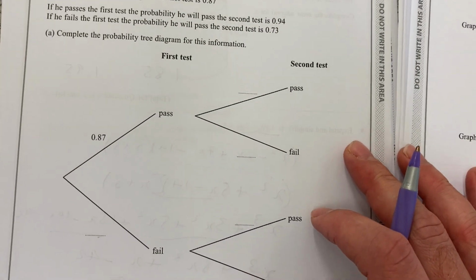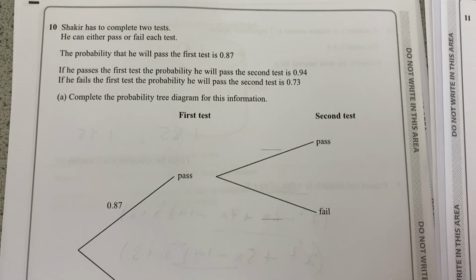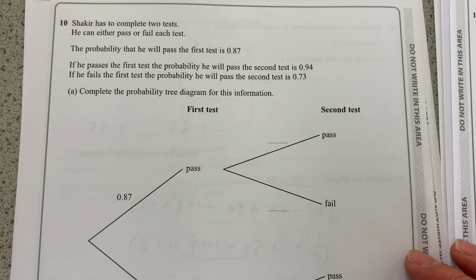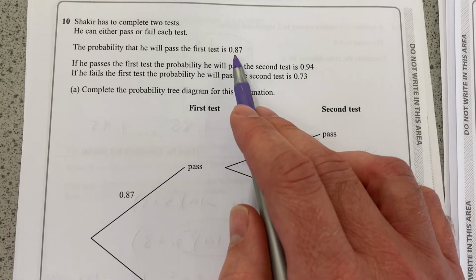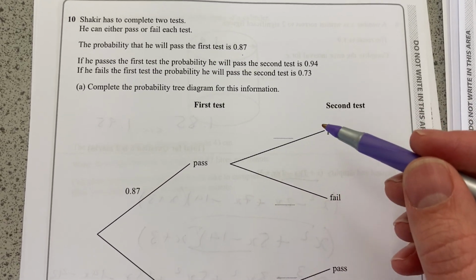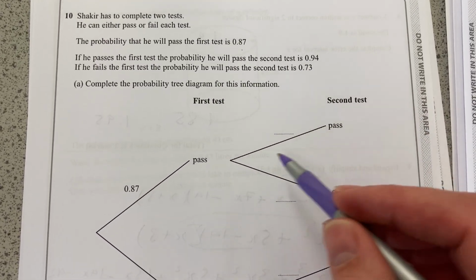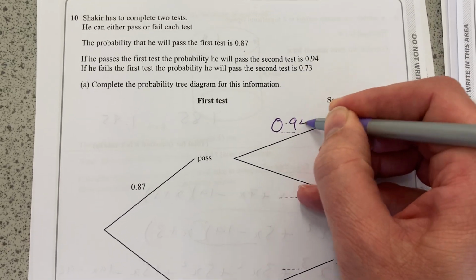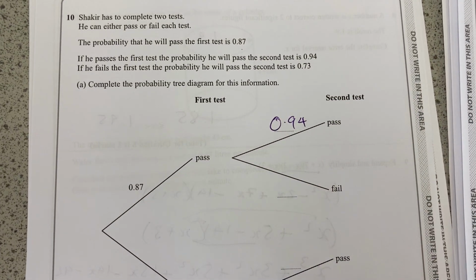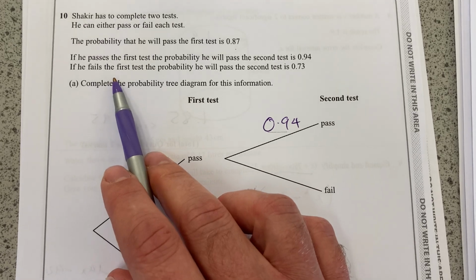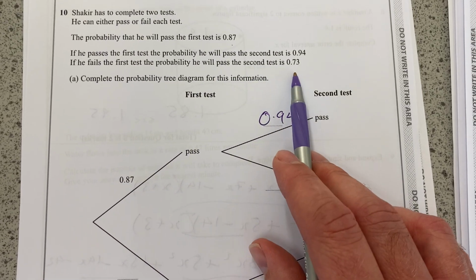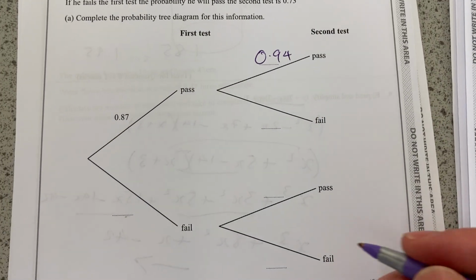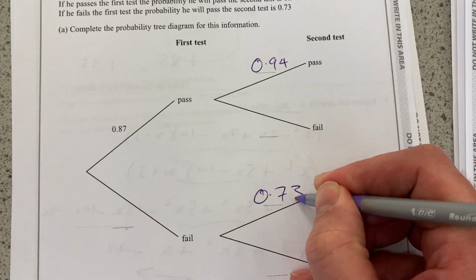This is a probability question. Shakir has to complete 2 tests. He can either pass or fail. The probability that he'll pass the first test is 0.87. And if he passes the first test, the probability he'll pass the second test is 0.94. So if he does better on the first, he'll do better in the second. If he fails the first test, he will pass the second test only with probability 0.73. That kind of makes sense.